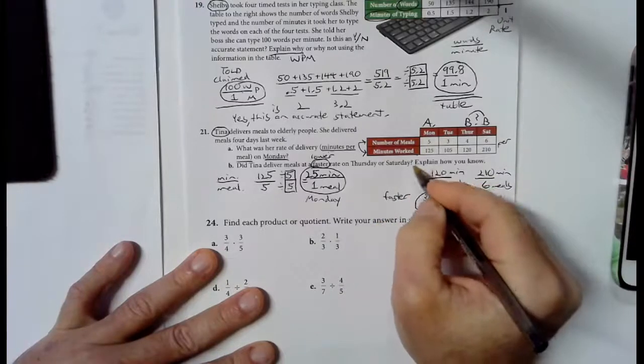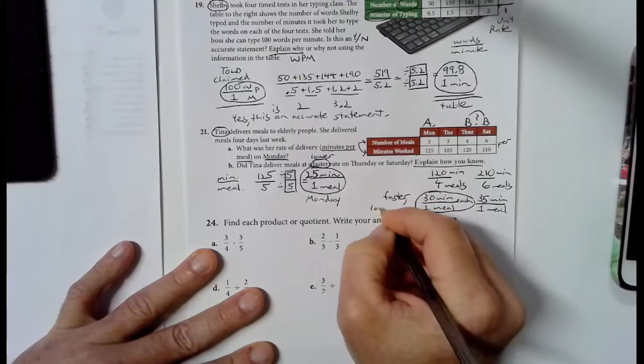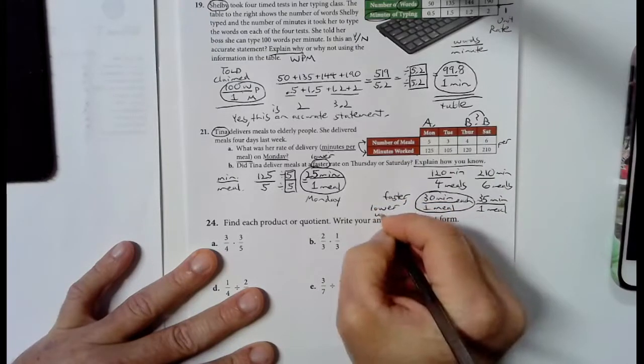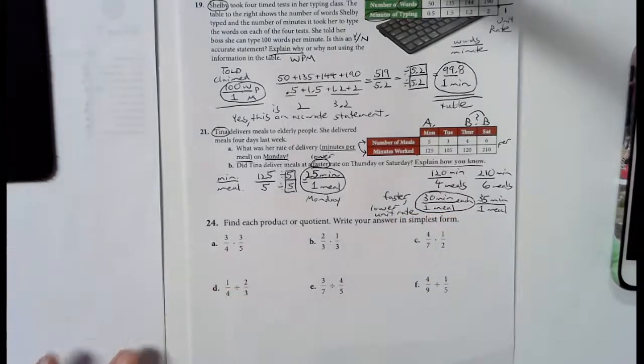We explained how using unit rates. When it's a time-based unit rate, faster means a lower number.